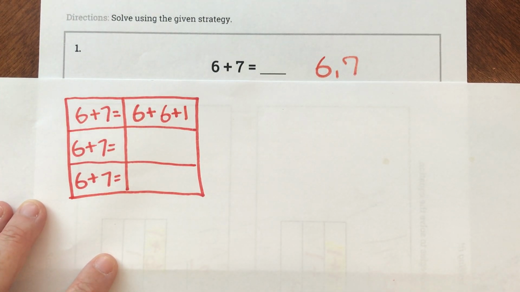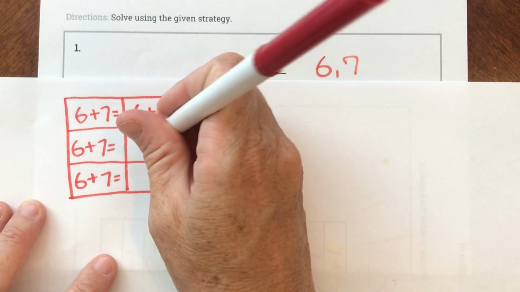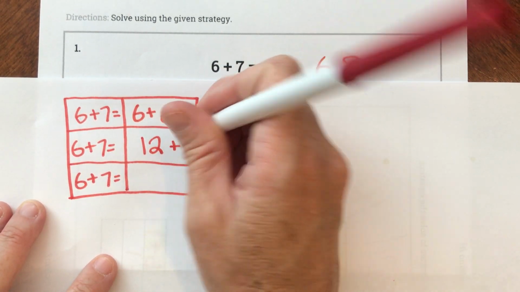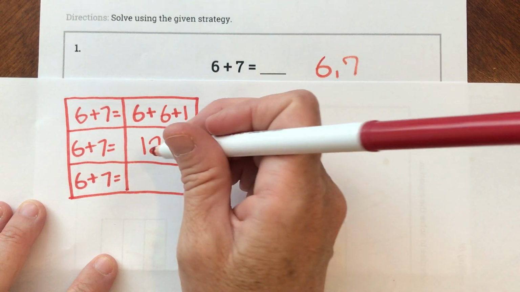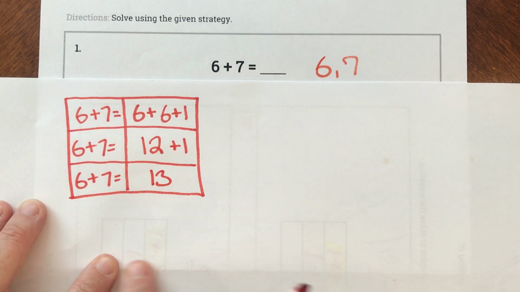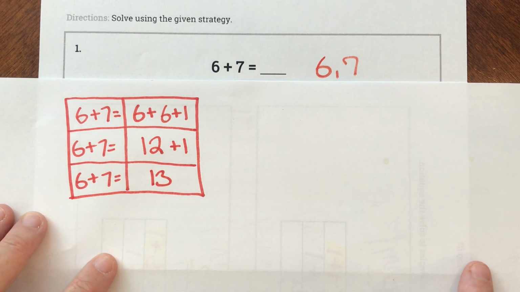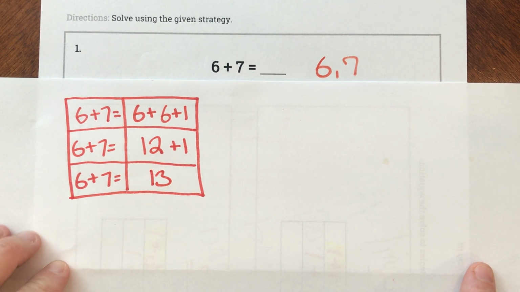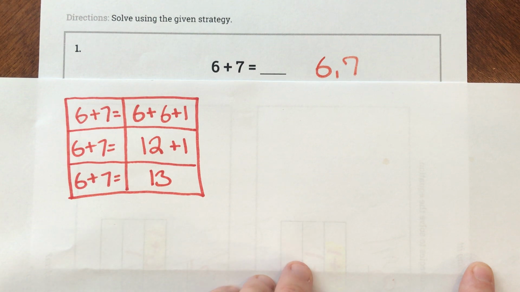I know my doubles, 6 plus 6 is 12. And I still have the plus 1. And 12 plus 1 more is 13. So that doubles plus 1 strategy was kind of a good idea for this problem. I could have done another strategy if I would have liked.